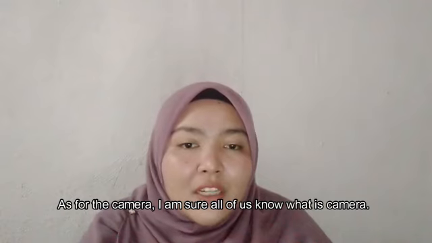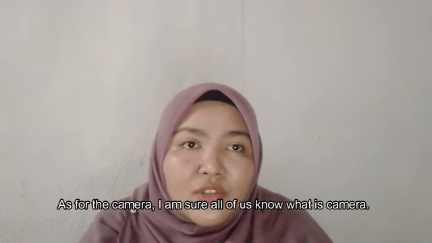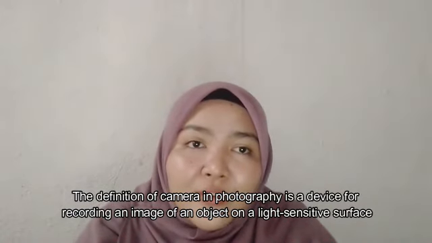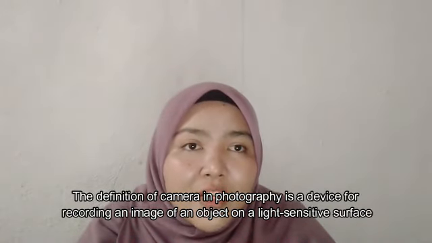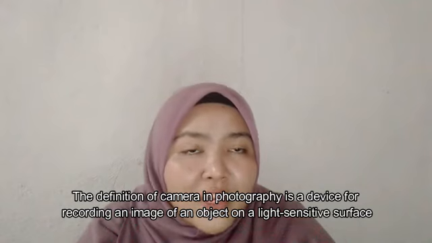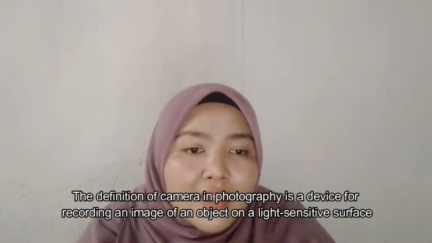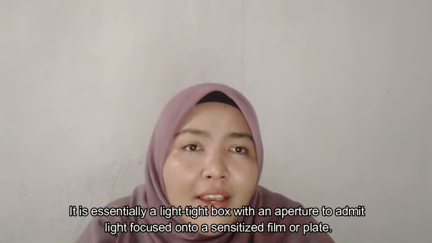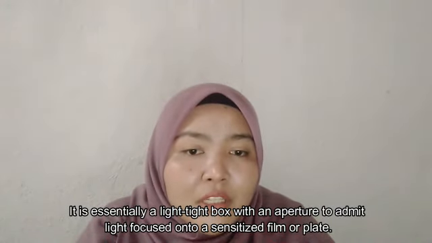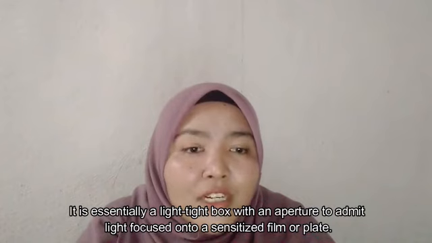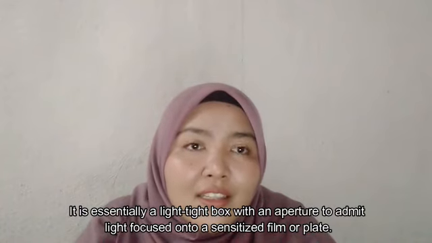As for the camera, I am sure all of us know what is camera. The definition of camera in photography is a device for recording image of an object on a light-sensitive surface. It is essentially a light-tight box with an aperture to admit light focused onto a sensitized film or plate.